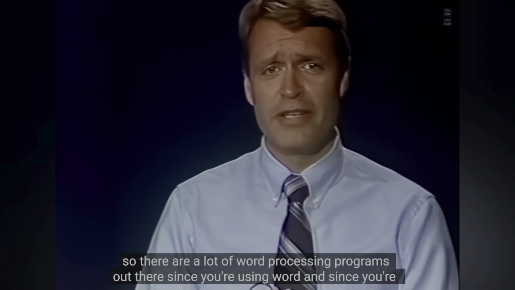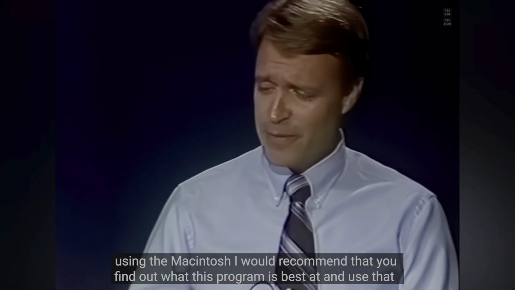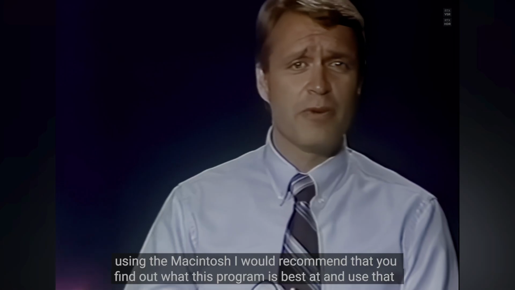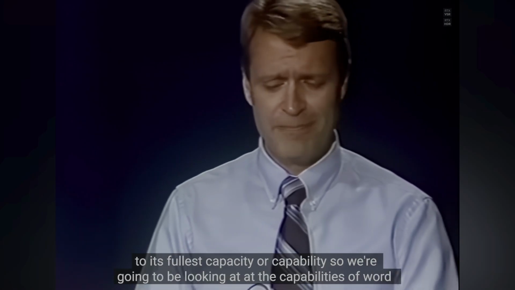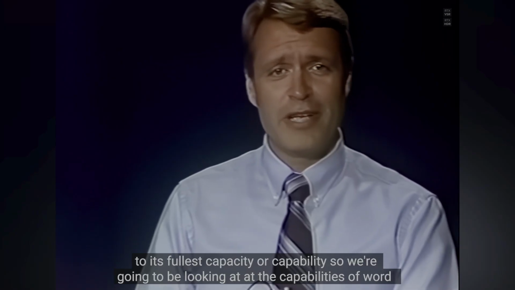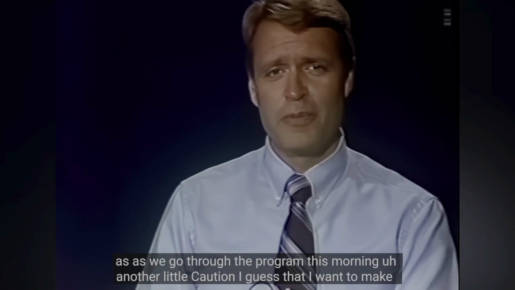Since you're using Word and since you're using the Macintosh, I would recommend that you find out what this program is best at and use it to its fullest capacity or capability. So we're going to be looking at the capabilities of Word as we go through the program this morning.